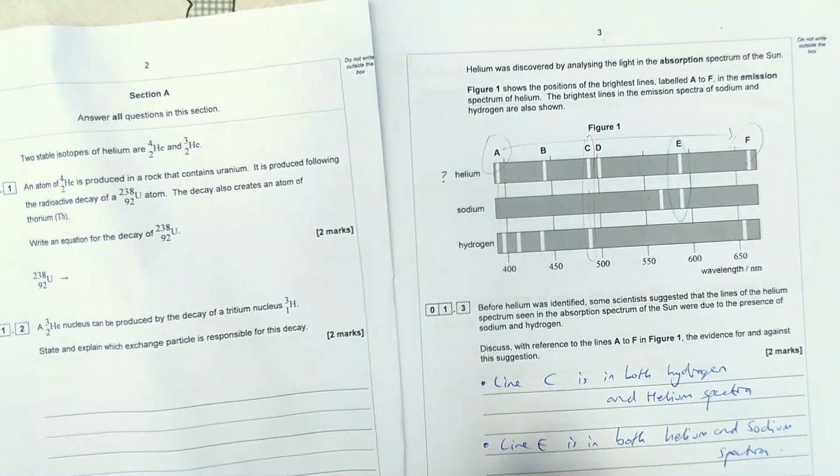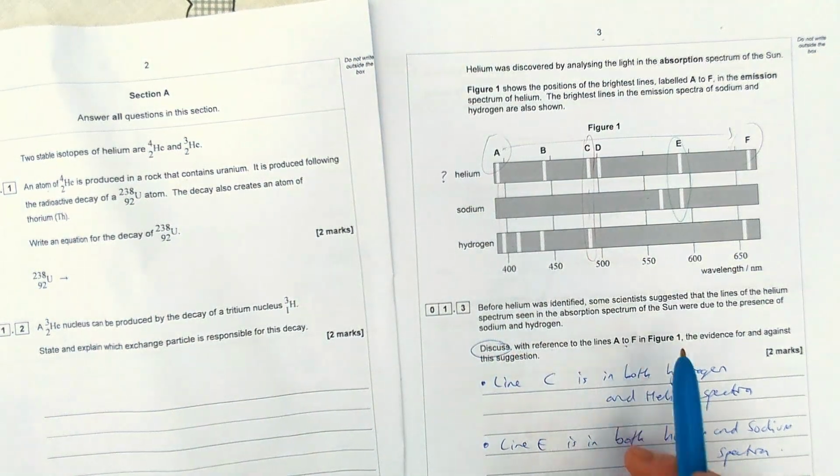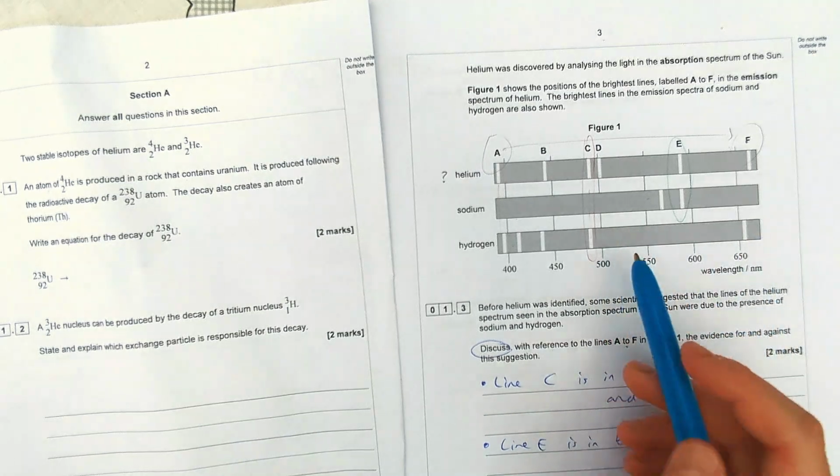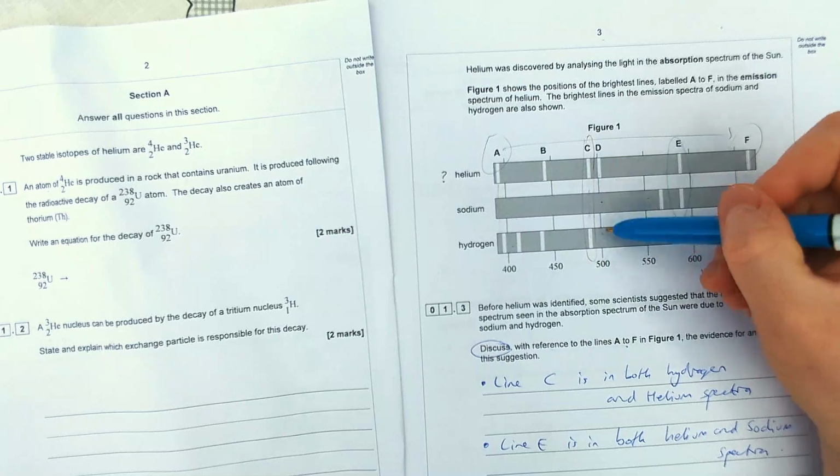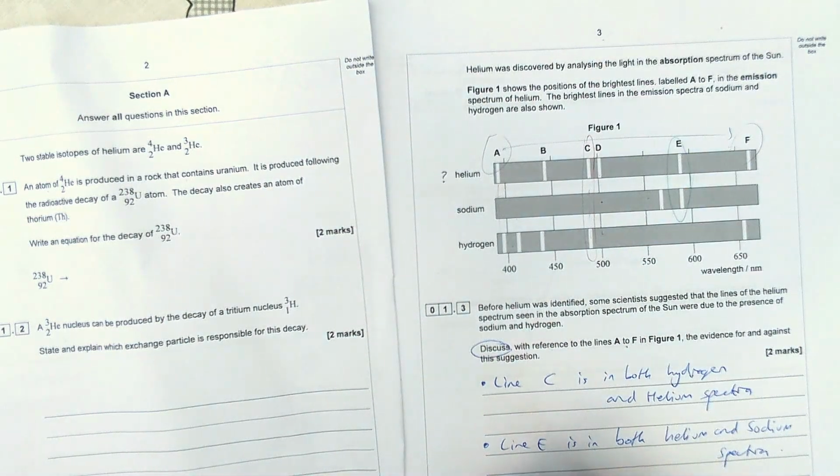Then that's not the full thing here because it's about discuss, and we've got to reference all these lines. So we can talk about which ones are missing from any of them. We could say something like, if I look at line D, that's not in either one of these. So line D is missing from both sodium and the hydrogen spectra.